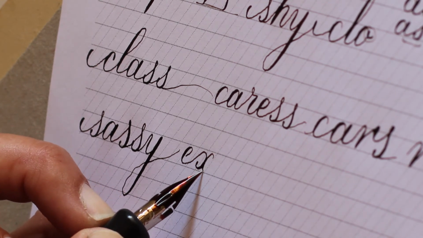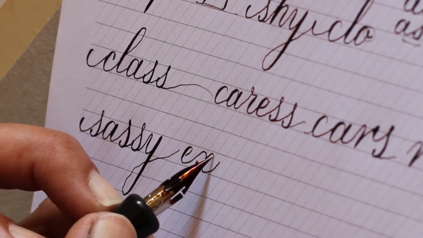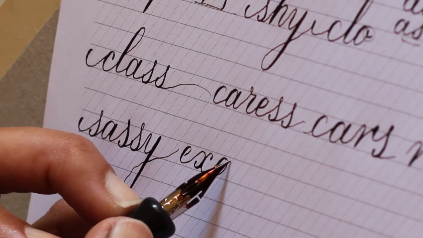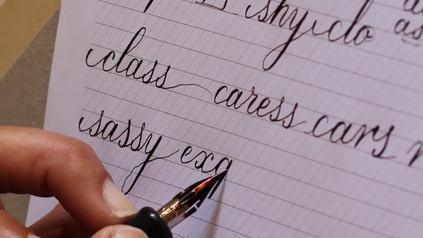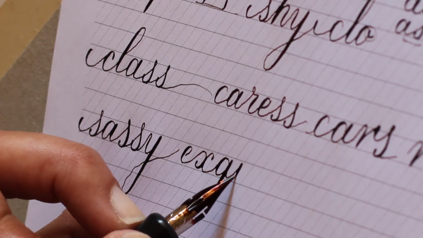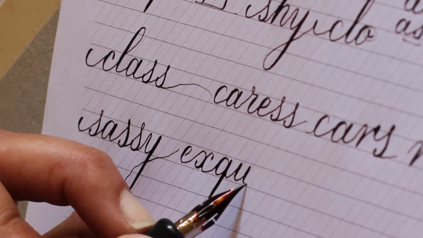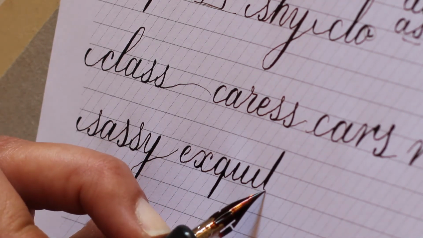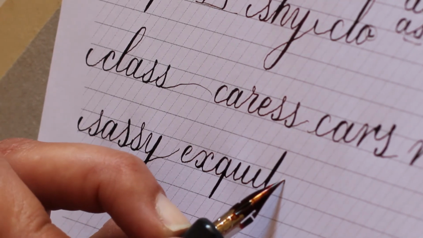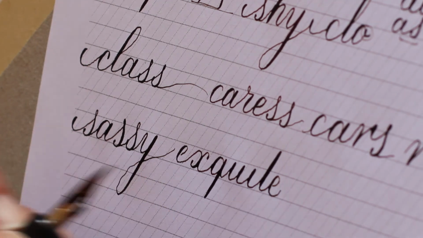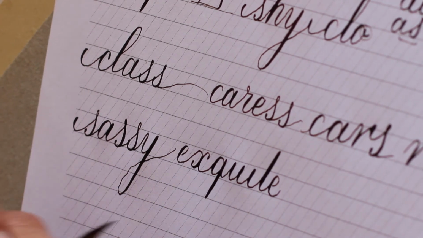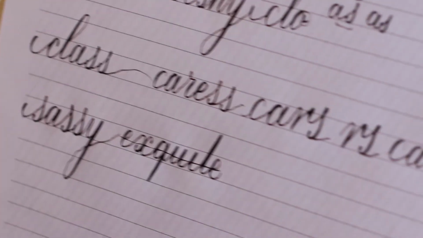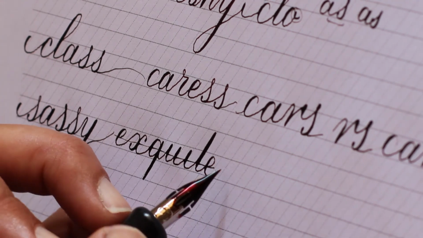Now the light-handed C. Now the Q. U. I. T. Sorry. And an E. X. Oh, look, I forgot a few letters. Should have told me something. Should have mentioned it. Okay, again.